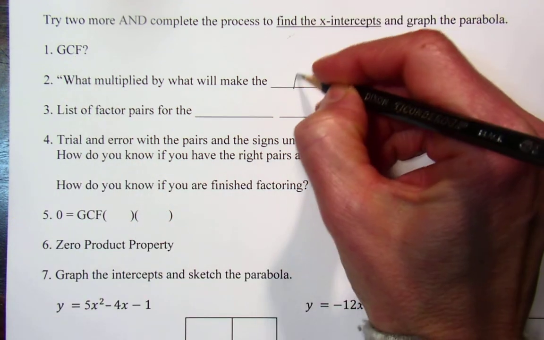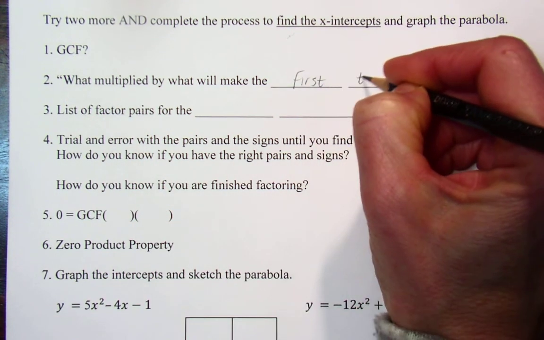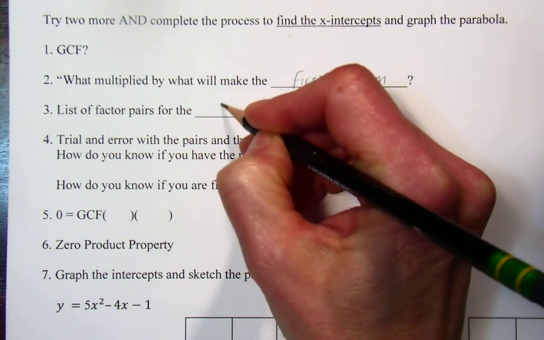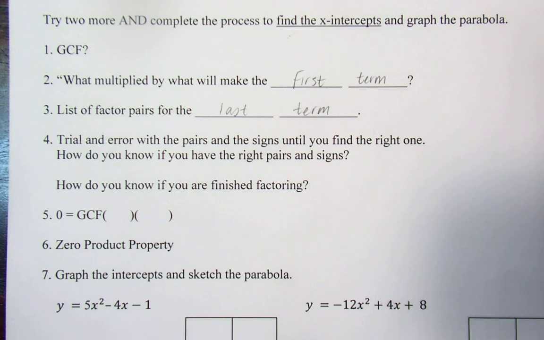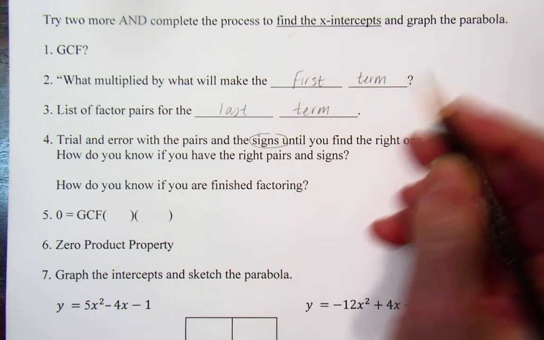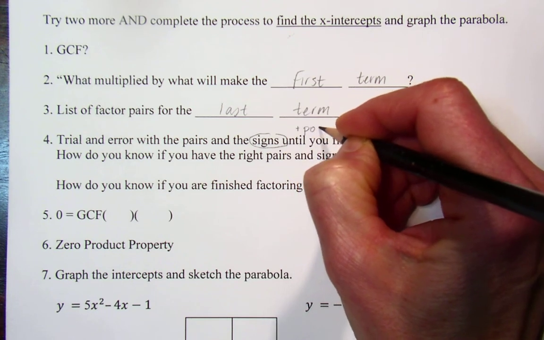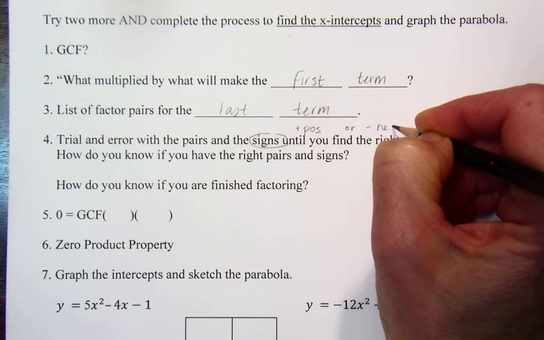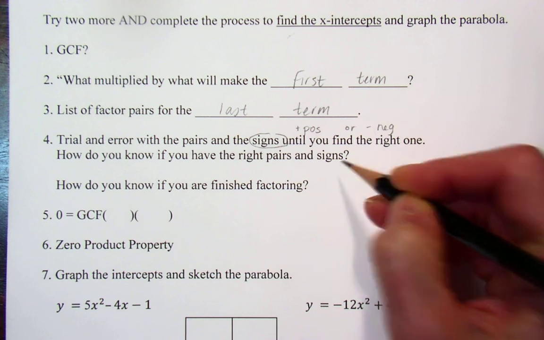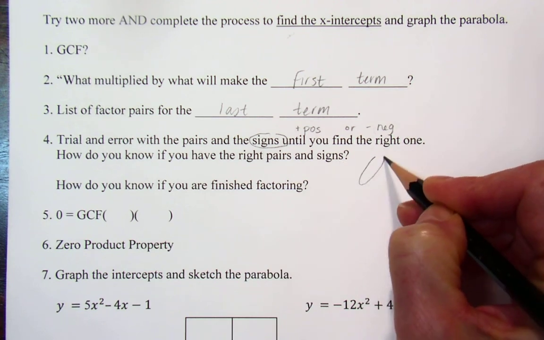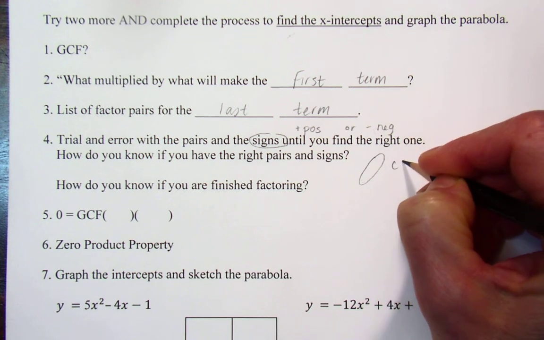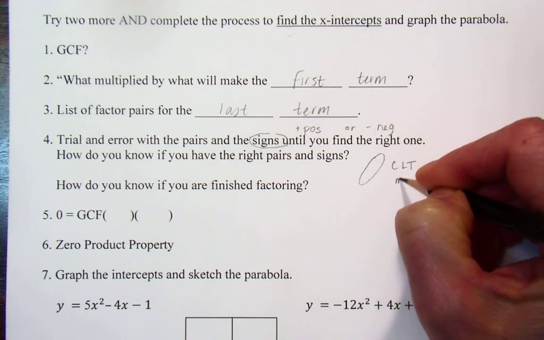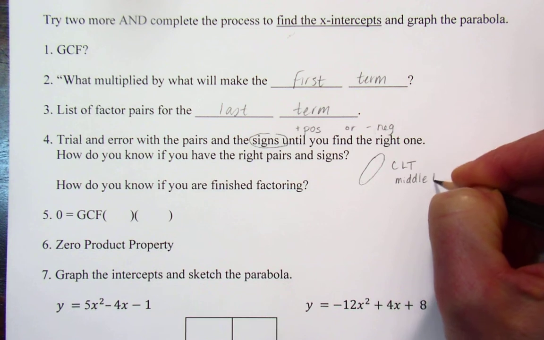What multiplied by what will make the first term? We're going to list the factor pairs for the last term. We're going to trial and error with the pairs and the signs until you find the right one. And remember, signs means if it's positive or it's negative. And how do you know if you have the right pairs and signs? You're going to check the terms that appear in this position in the area model, and you're going to combine those like terms to see if it matches the middle term.